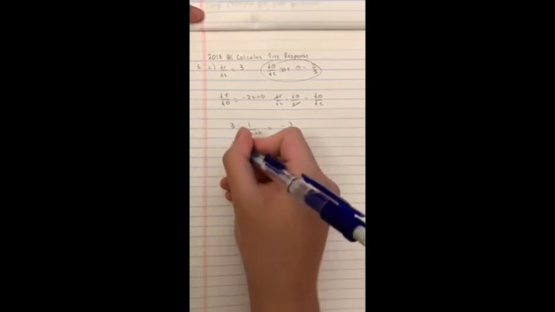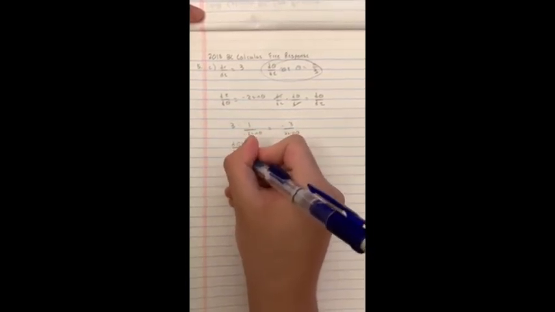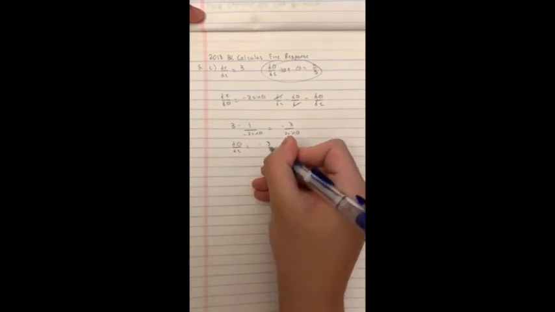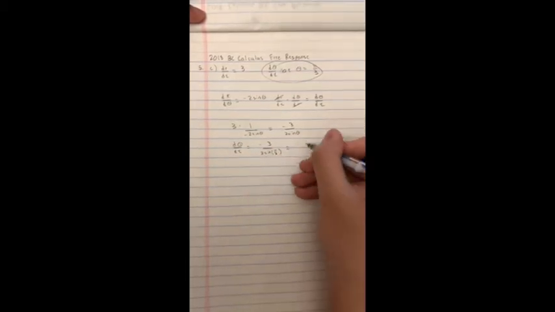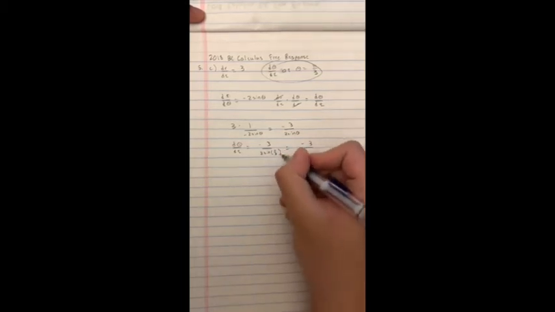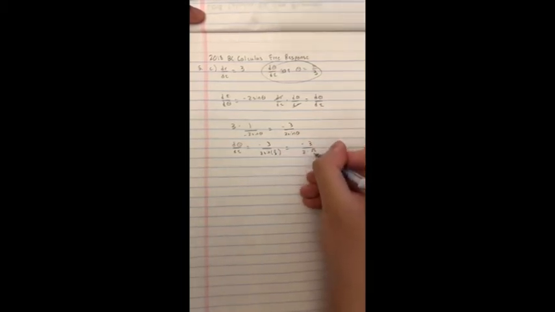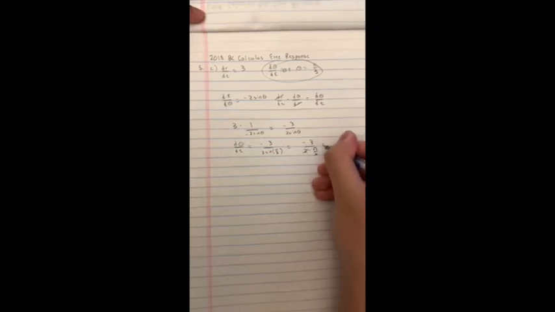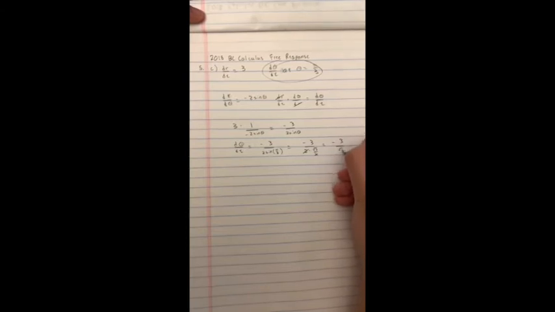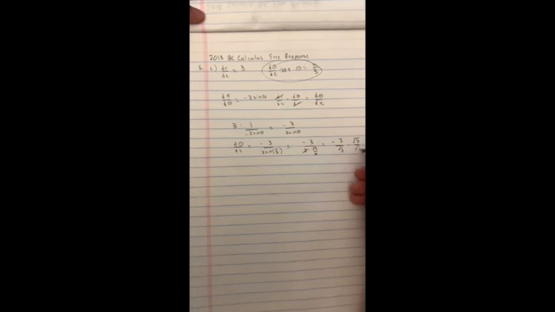So plugging this in, let me just rewrite it over here, equals negative 3 over 2 sine of pi over 3, which equals negative 3 over 2 times the square root of 3 over 2, since sine of pi over 3 is square root of 3 over 2. The 2's cancel out, and this becomes negative 3 over square root of 3. And now we're going to rationalize the denominator by multiplying the numerator and denominator by the square root.